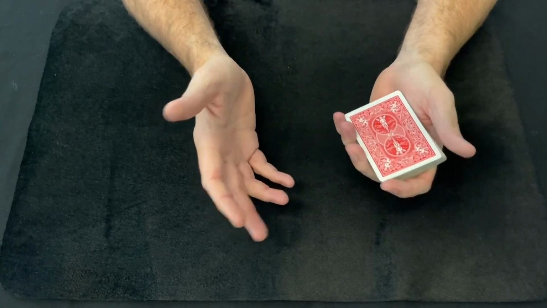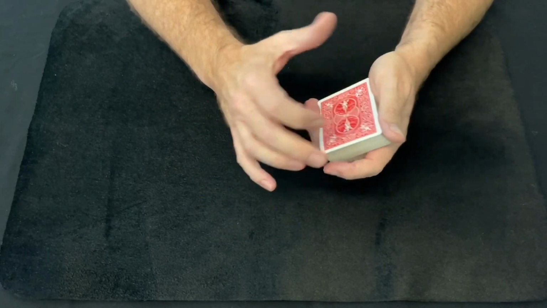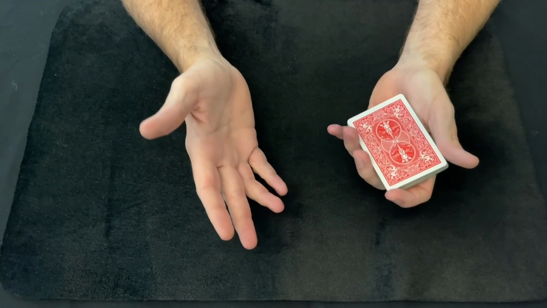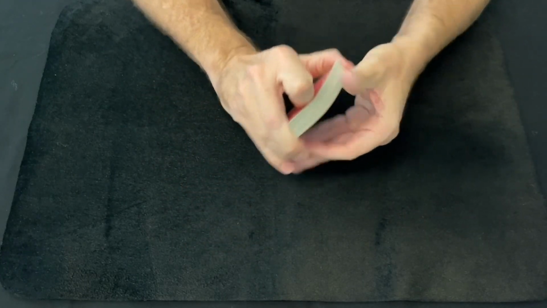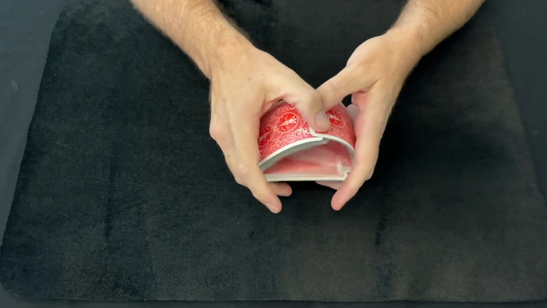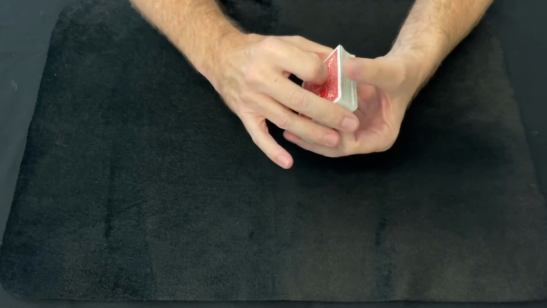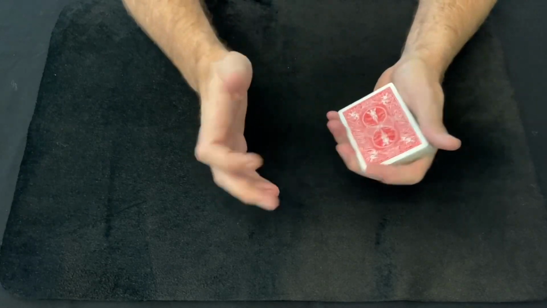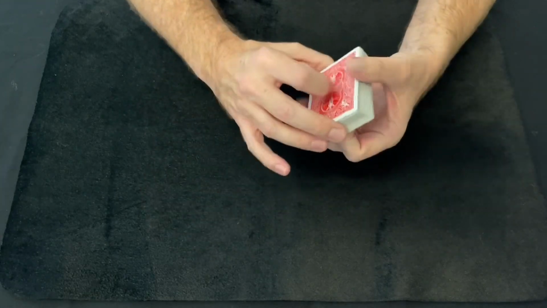But here's a 2.0 version of it. When I did that first tutorial, a lot of people, when you do an any card, any number effect, are always worried about a spectator either naming a number too high or naming a number too low. Doesn't make the trick look very good. So this is a version of how to do that trick without worrying about a spectator naming any number that's too high or too low for the trick.